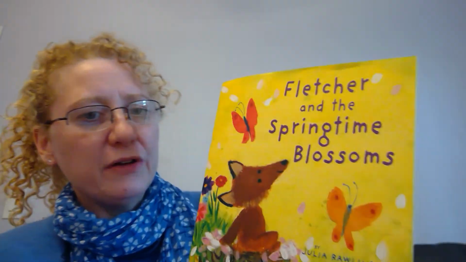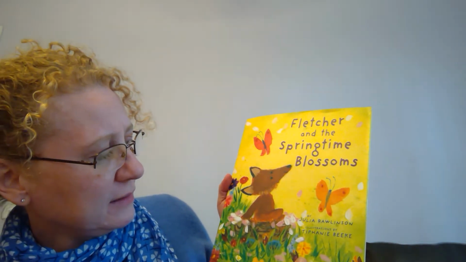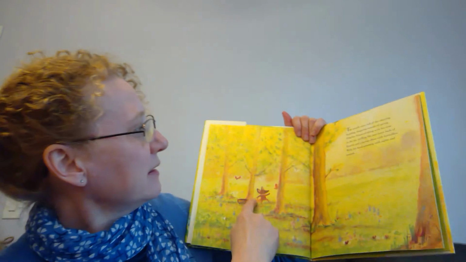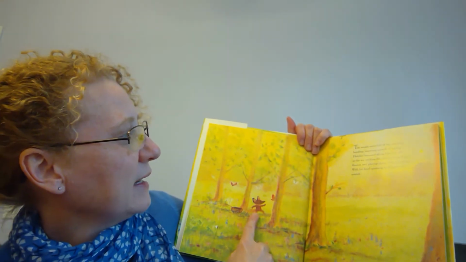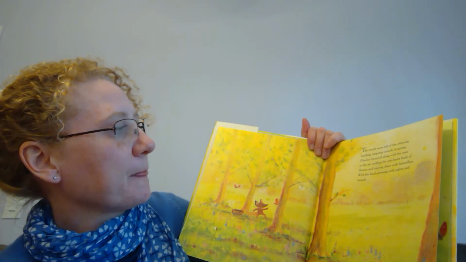Now, we want to take a look and just remember what the story was. It was called Fletcher and the Springtime Blossoms by Julia Rawlinson, with illustrations by Tiffany Beek. So to start, here's Fletcher, and he's going in the woods, and he could hear the chirping and bustling sing-songy sounds in springtime.